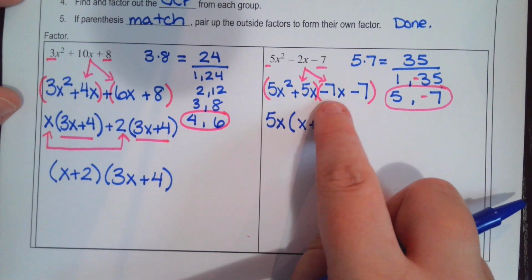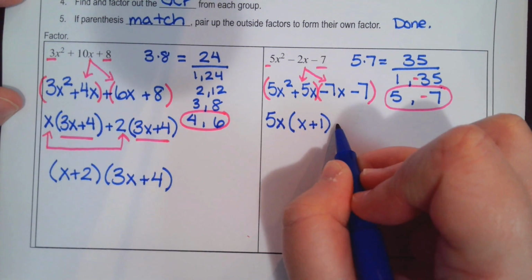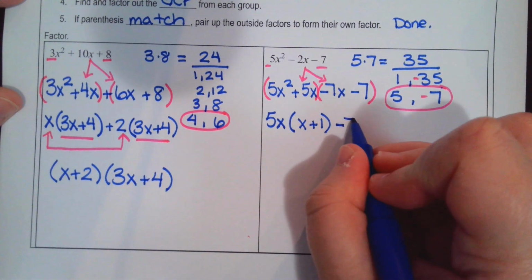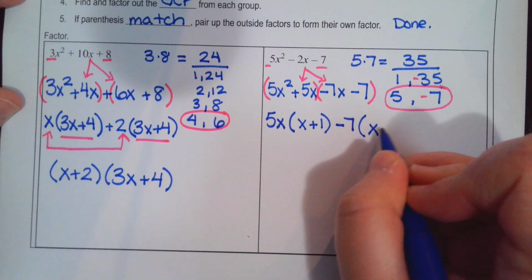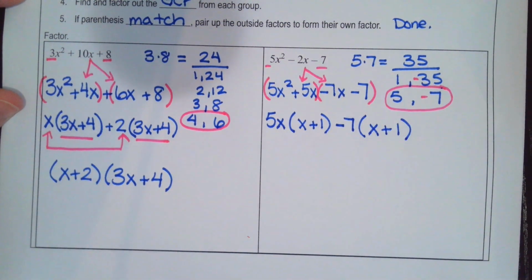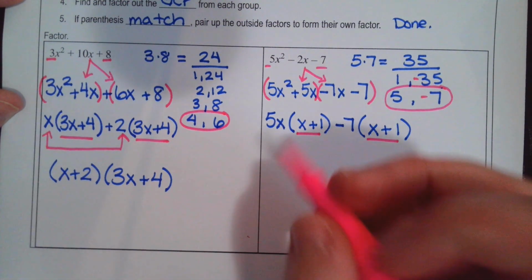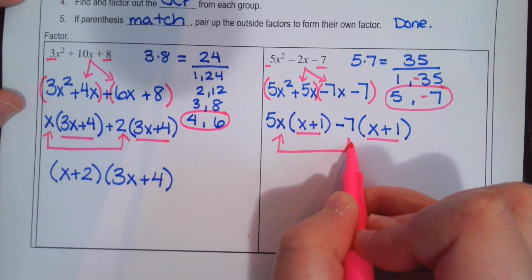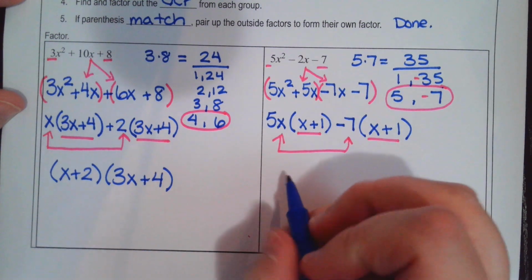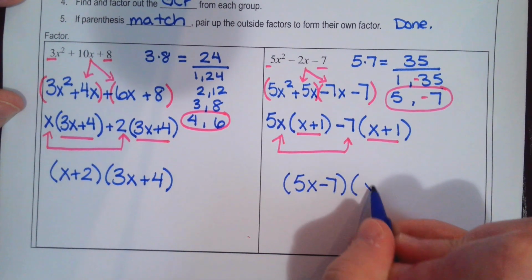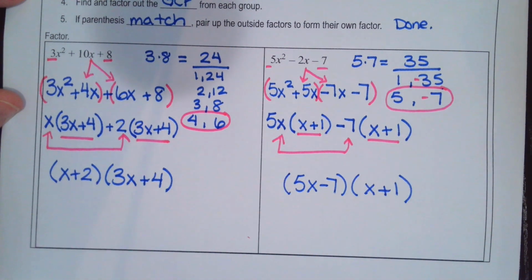Now, if your group leads with a negative, the negative is going to come out with the GCF. 7 and 7, so negative 7, and we're going to be left with x plus 1. As you can see, our parentheses match, so we pair up the outside. So we're going to be left with 5x minus 7 and x plus 1.